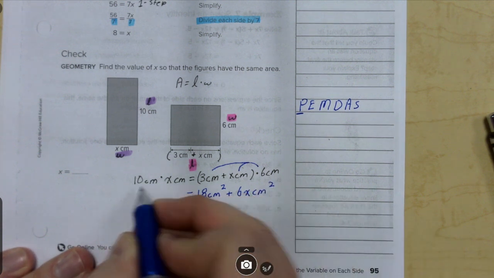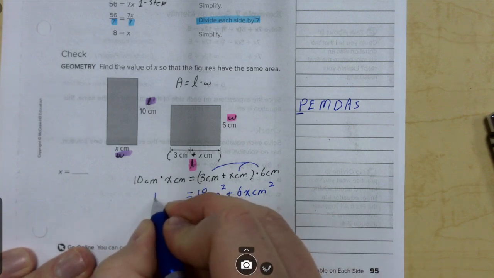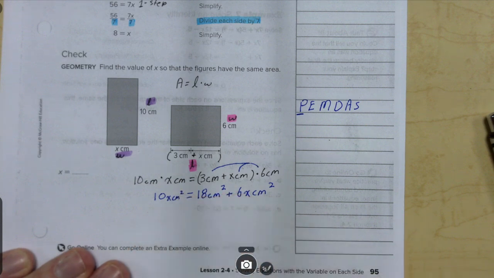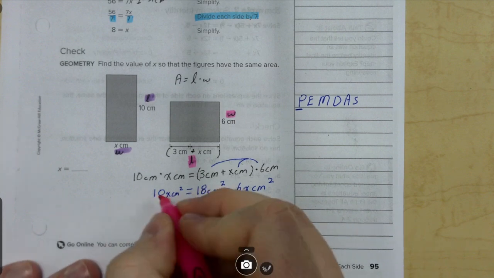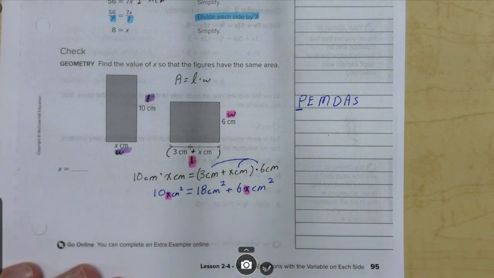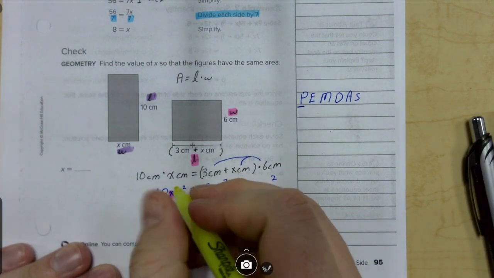Then 10 times x will give us 10x centimeters squared. Our variable is the x. Our units are the centimeters squared.